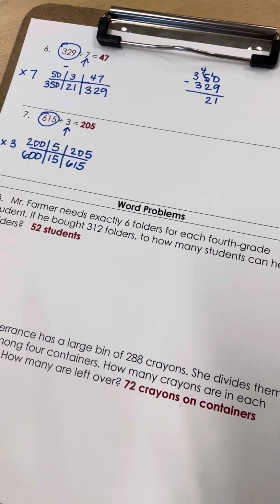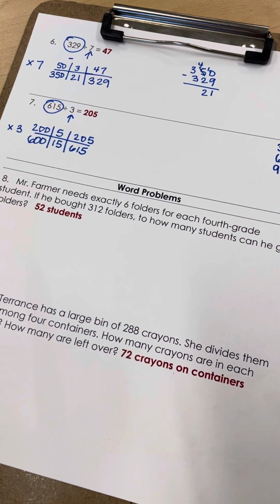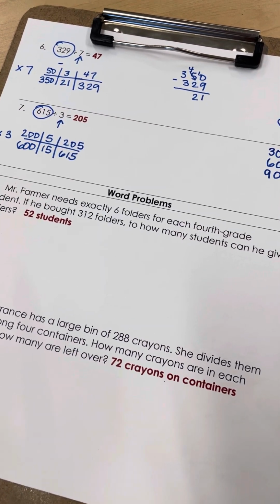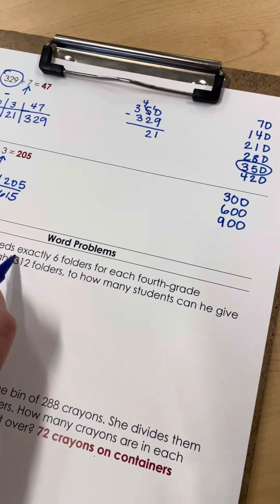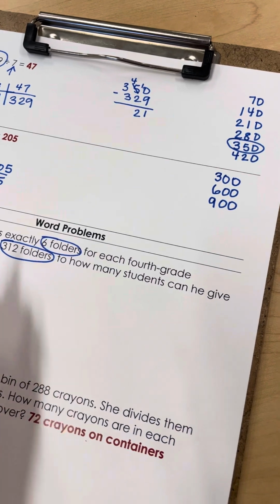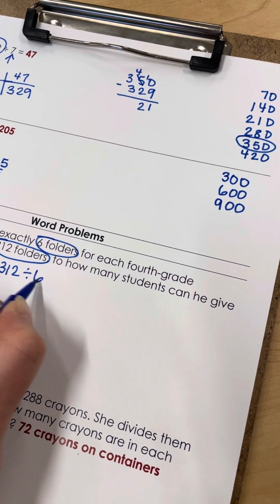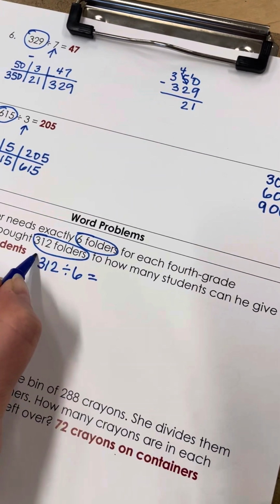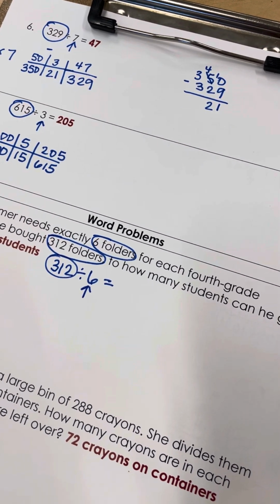Mr. Farmer needs exactly 6 folders for each 4th grade student. If he bought 312 folders, how many students can he give folders to? So 312 folders, he needs to give them 6 folders each. So my equation is going to be 312 divided by 6. So 312 is my target number. 6 is what I'm going to be counting by.